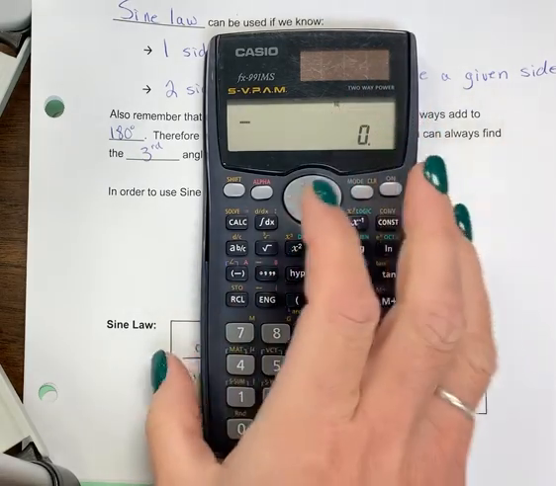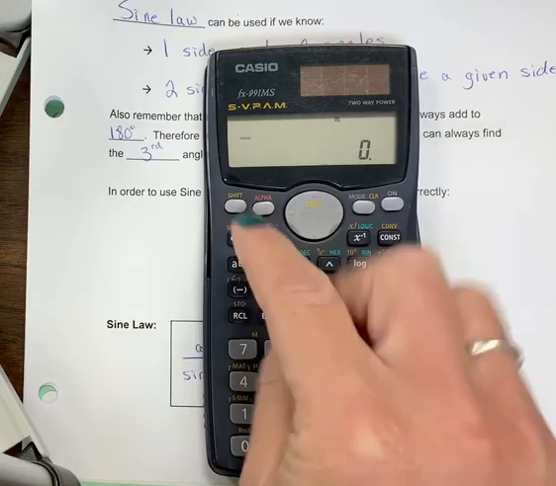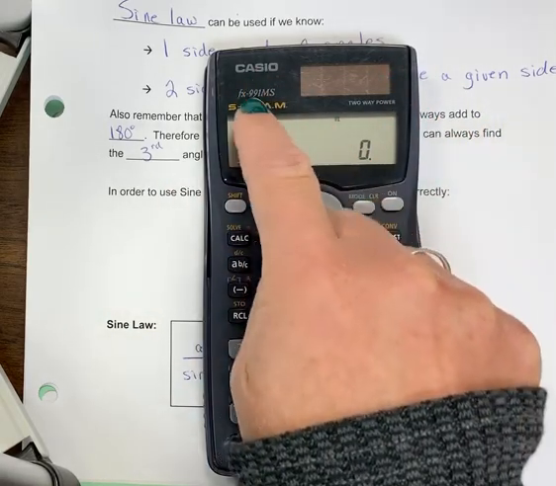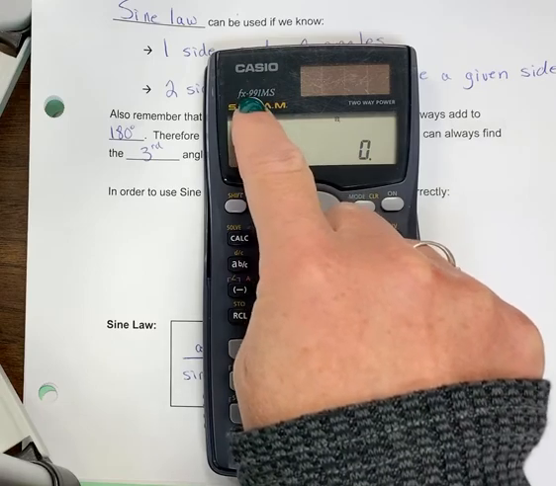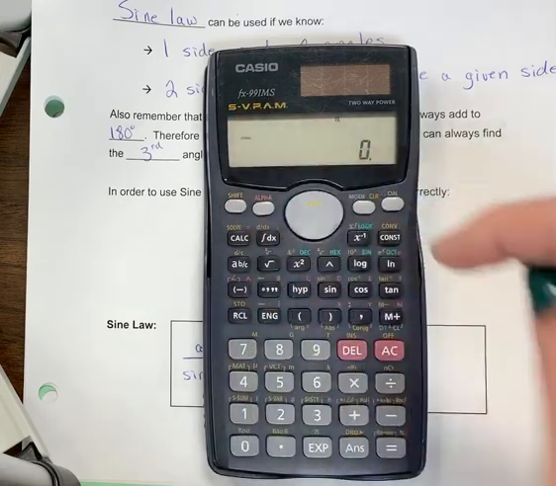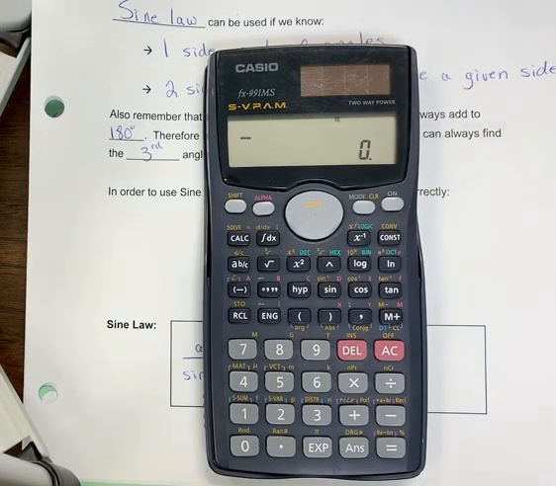You can always research your calculator, so if I wasn't sure how to find that, I could type into Google Casio and maybe even the type of calculator I have here. They'll give you the numbers and ask how to put it in degree mode, and you'll be able to find it there. If you're in class, I can certainly help you, but if you're stuck trying to figure this out on your own, you can always look it up.